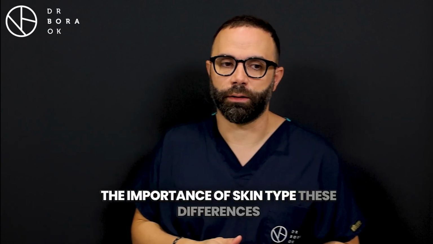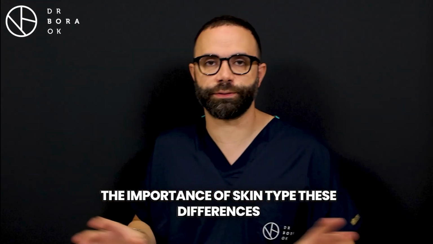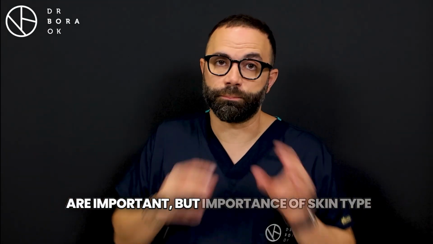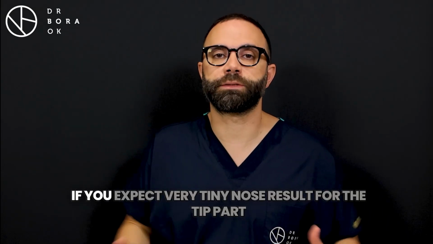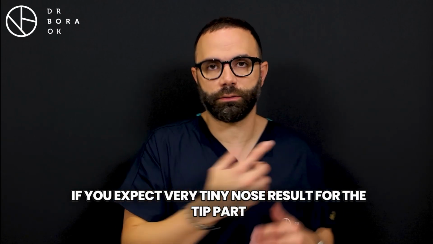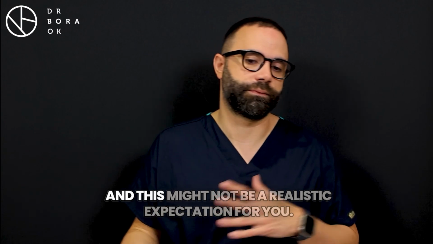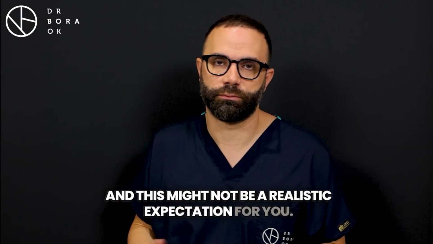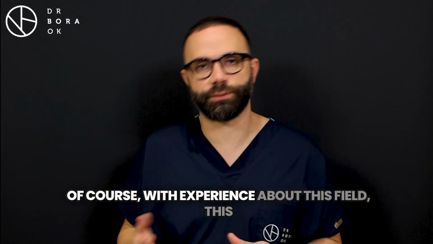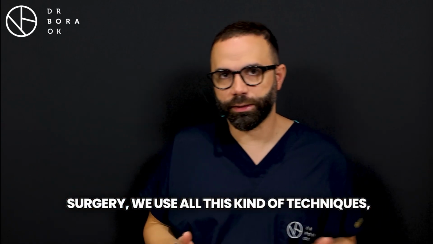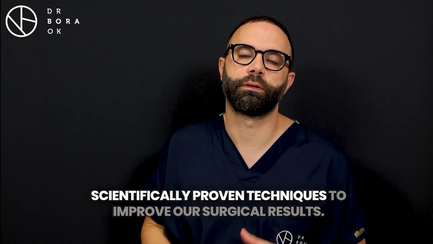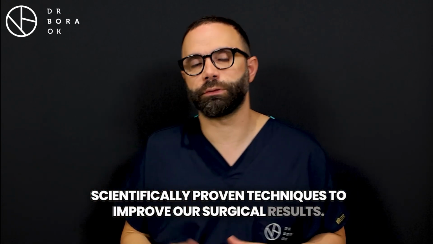The importance of skin type: these differences are important, but the importance of skin type is mostly about patient expectation. If you expect a very tiny nose result for the tip, this might not be a realistic expectation. And of course, with experience in this surgery, we use scientifically proven techniques to improve our surgical results.